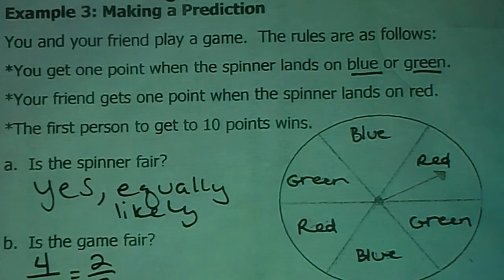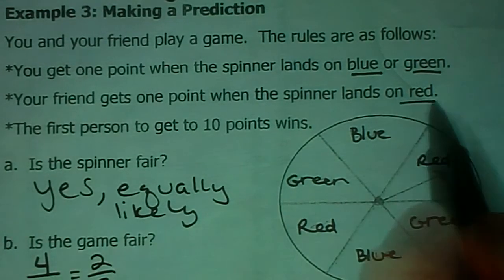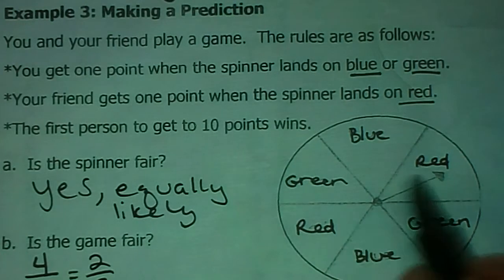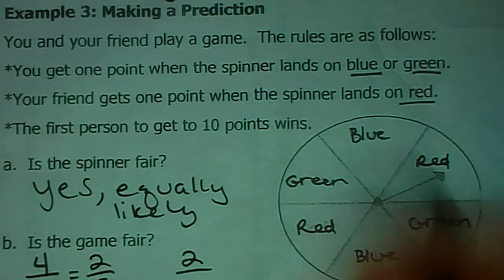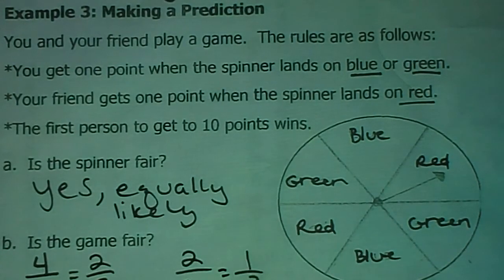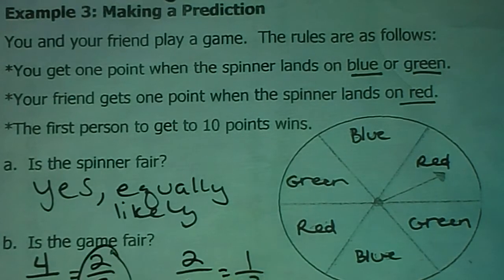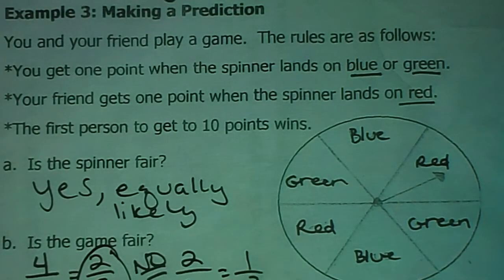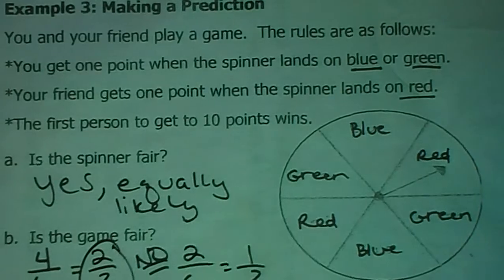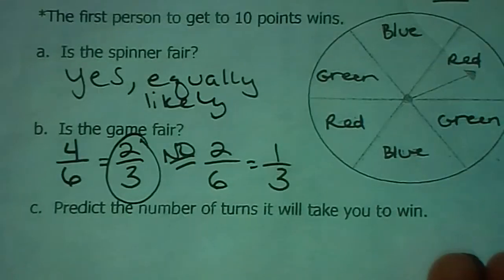Your friend, it says that your friend gets 1 point if the spinner lands on the red. Red can happen 2 times out of 6, which is only 1/3. So the game is not fair because your chances of winning are better than the other person's. No, my bad. All right.